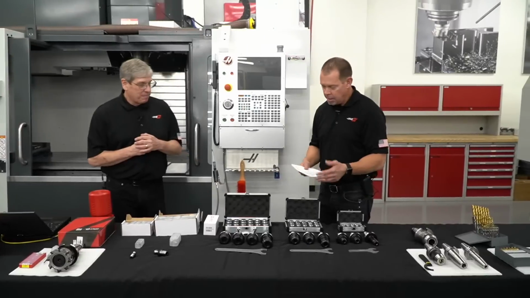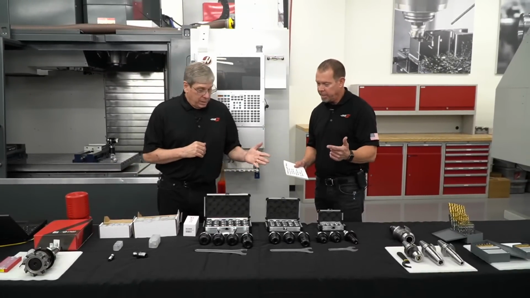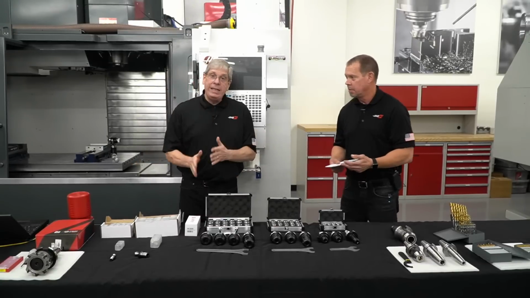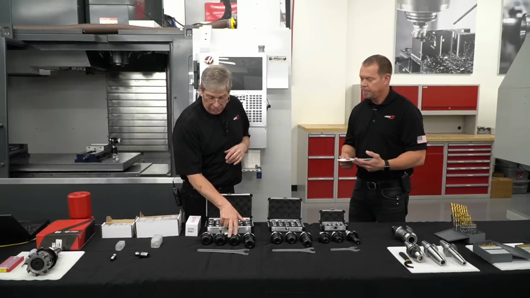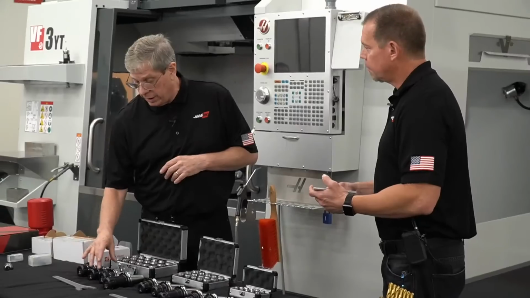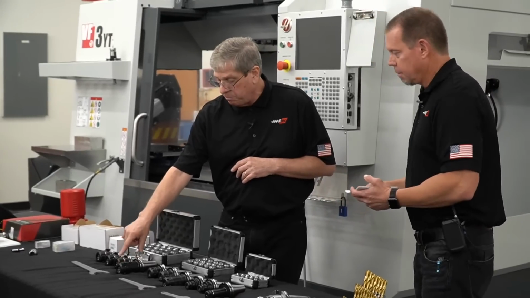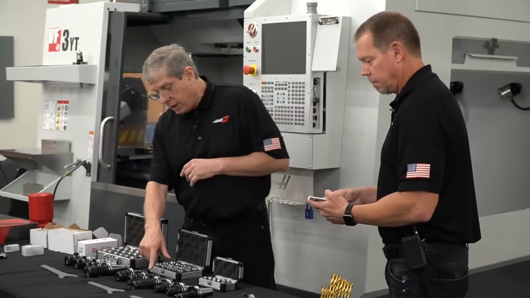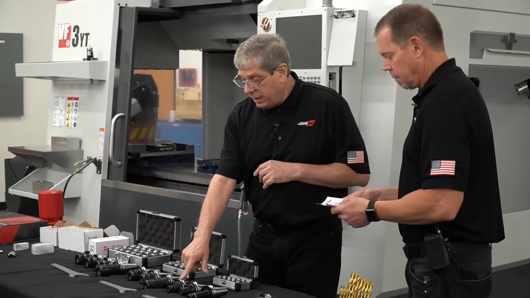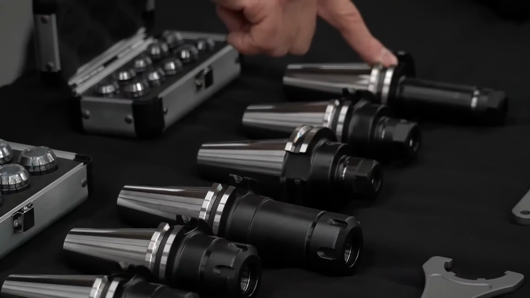Okay, moving on. Now we have a kit. This is a 10-piece tool holder kit, and this is our most popular kit. 10-piece ER tool holder kit. It comes with 3 of the ER32 short gauge length and 1 of the longer gauge length ER32 holders. It comes with 2 of the shorter length ER25 holders and 1 of the long ones. And then the ER16, we also get 2 of the short gauge length and 1 of the longer gauge length.